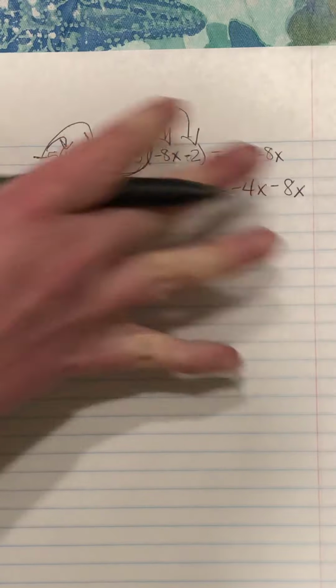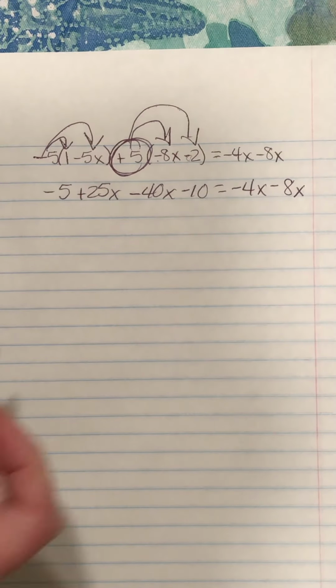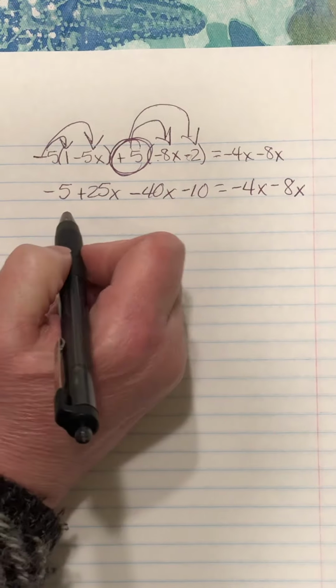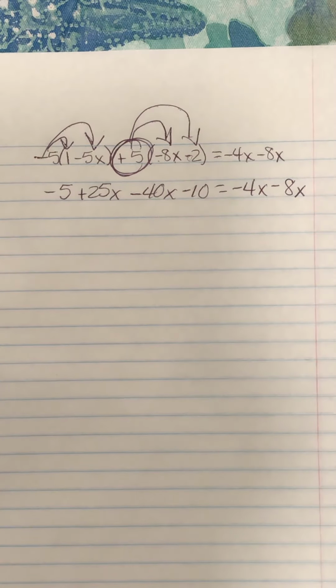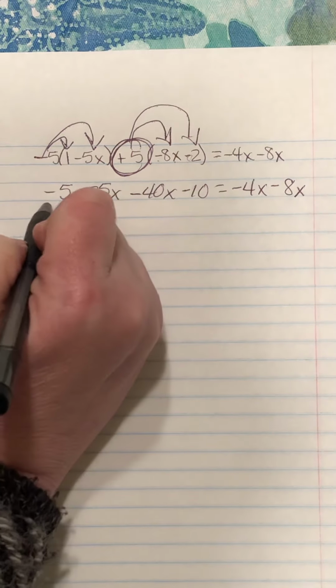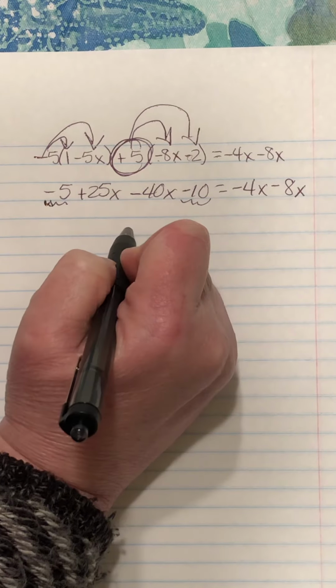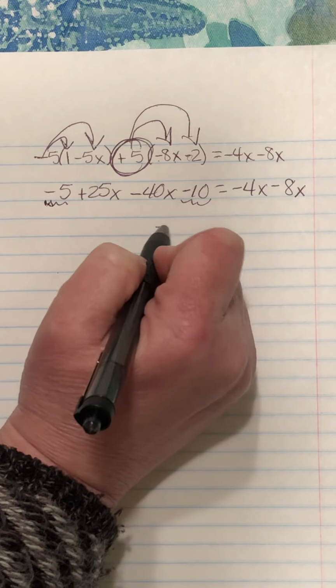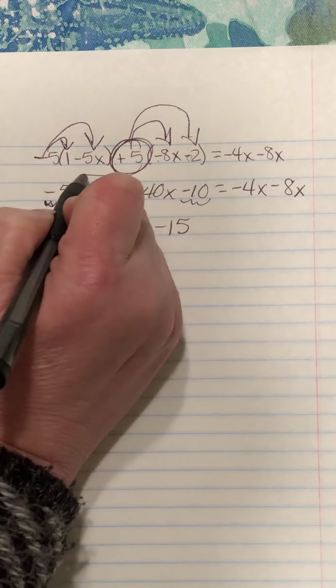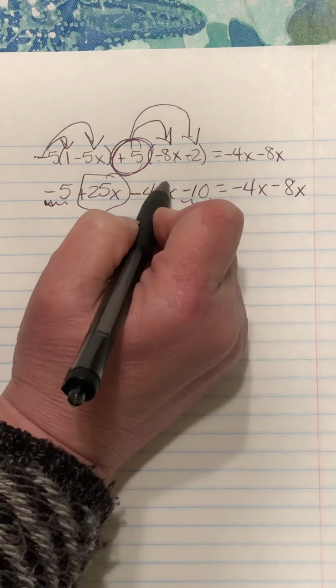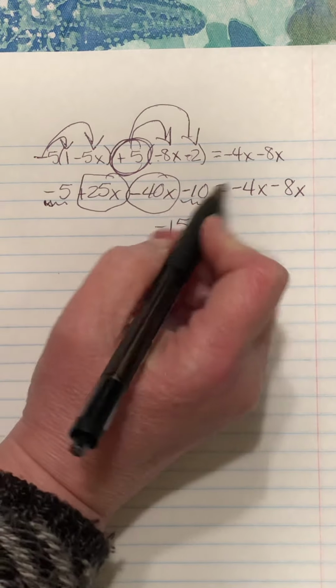So I bring those down because they are not distributive, and that's the step I'm currently on. So now that I'm finished with that, my next step is to combine the like terms on the same side. So again, 5 and 10 can go together. So it's negative 5 and negative 10 adding together, that's a negative 15. And you have a positive 25x and a negative 40x.